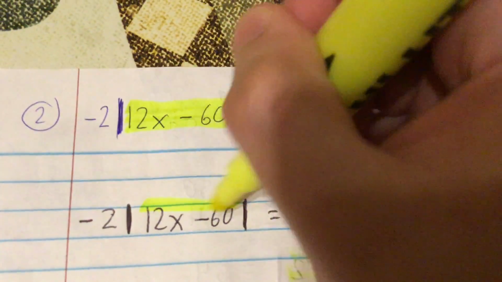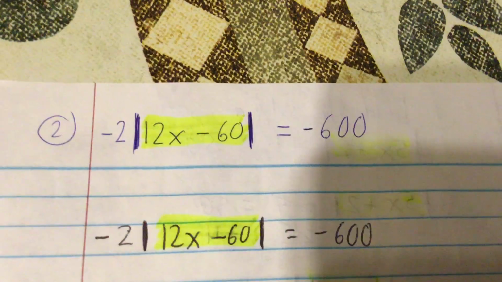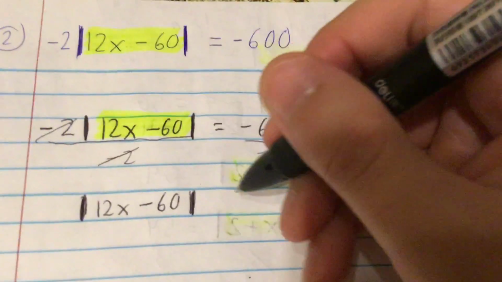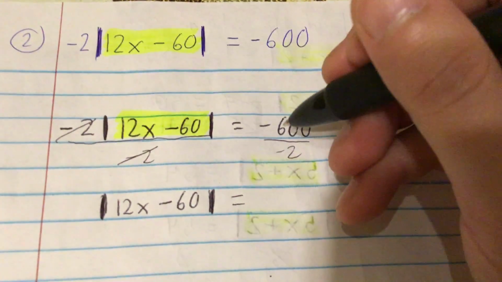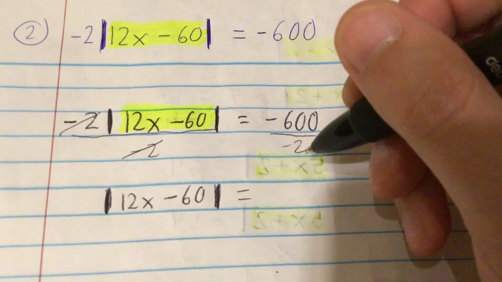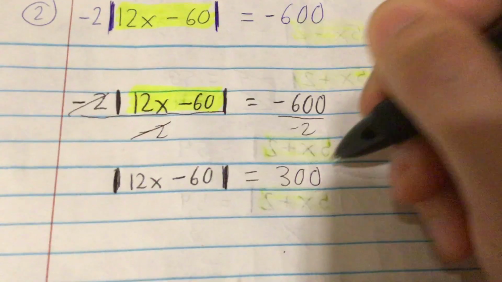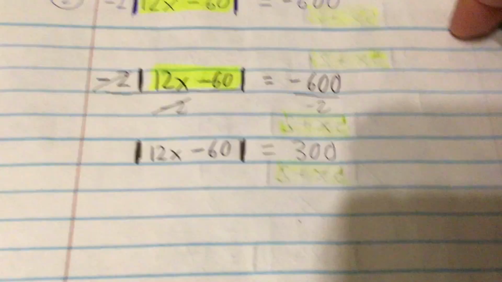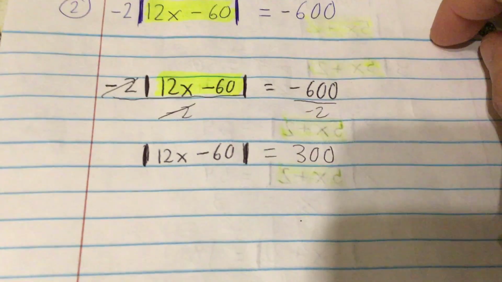And how do I get rid of that negative 2 if it's multiplying to the absolute value? I'm going to divide both sides of the equation by negative 2. So now I've got the absolute value of 12x minus 60 is equal to negative 600 divided by negative 2. Negative 600 divided by negative 2 is positive 300. Now, are the bars isolated?